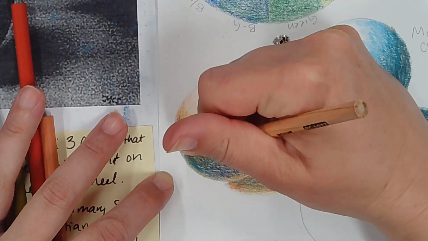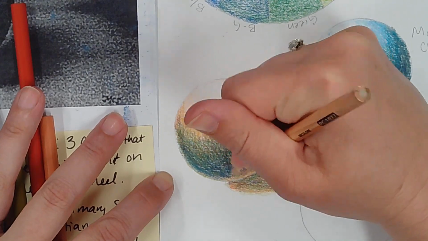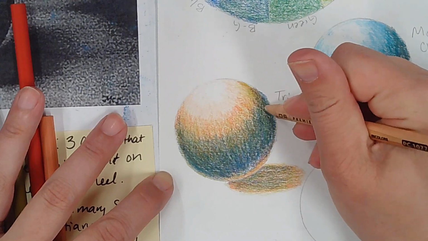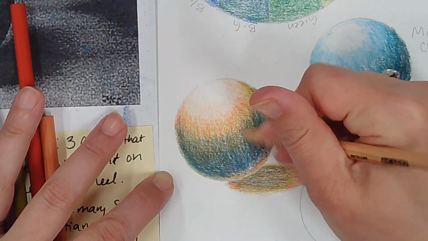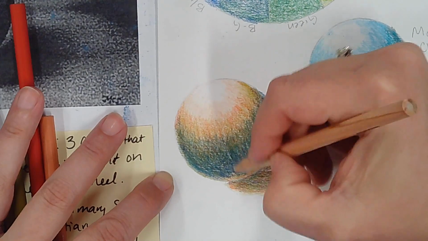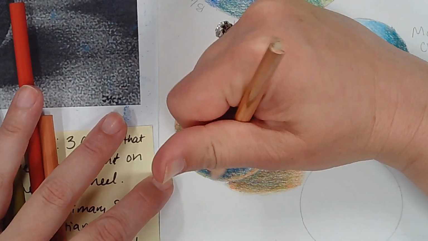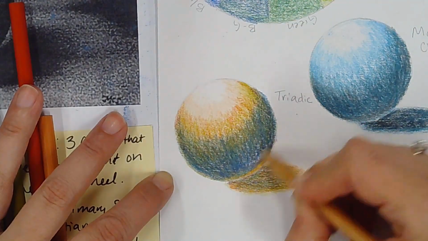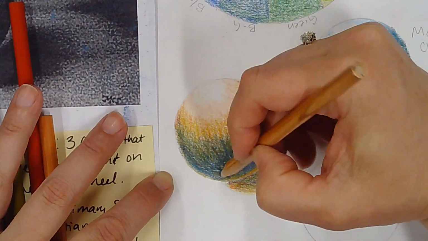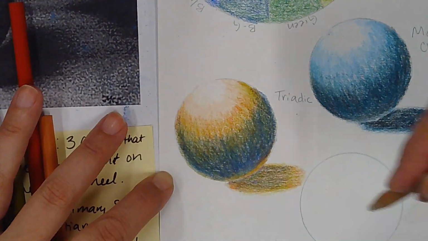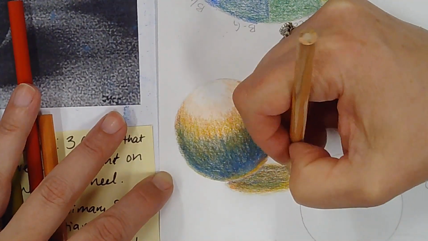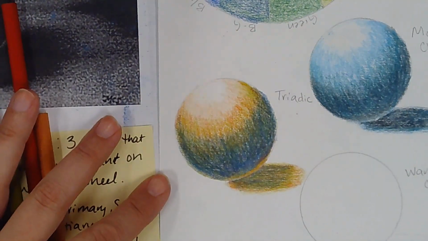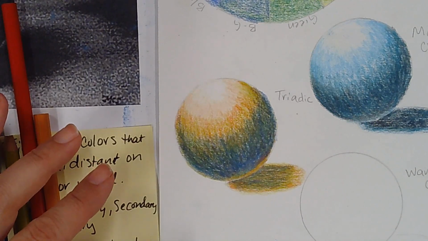I forgot to check, but it's still just blues to deepen the tones for your darker areas. There we go, looking pretty good. And I'm going to use the colorless blender on the shadow as well. So there we go with our triadic color scheme.